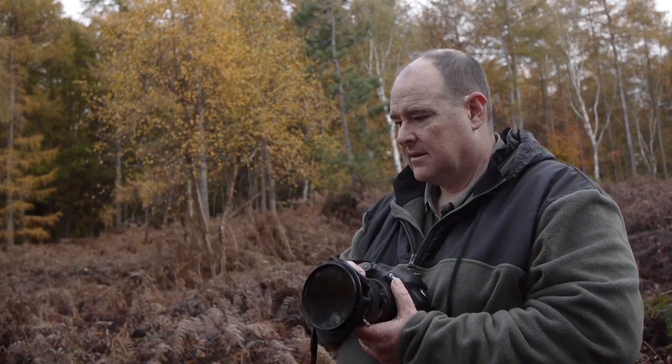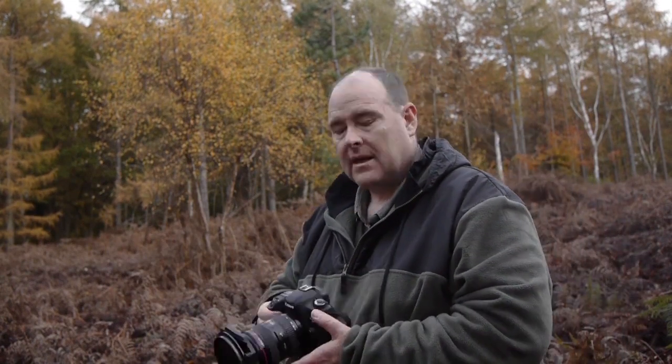That's interesting, because photographically the colours are great of this bracken, but it's very messy, and yet it doesn't matter with what we're doing at all.